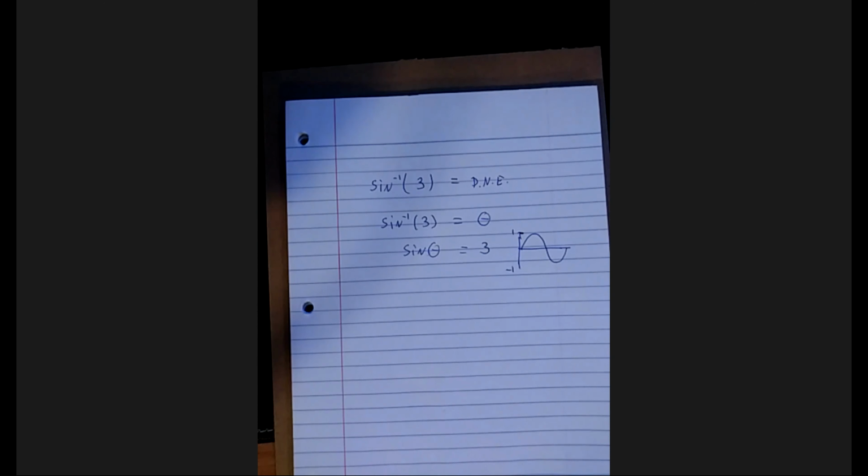So if you got a question, and I've seen a couple of homework questions where they gave you that, what's the inverse sine of 2? What's the inverse cosine of 4? Things like that, or -4. And the answer is it doesn't exist.